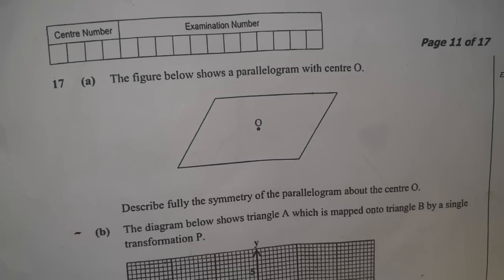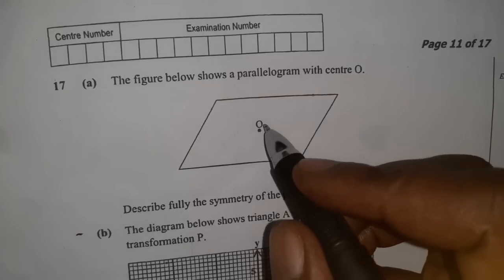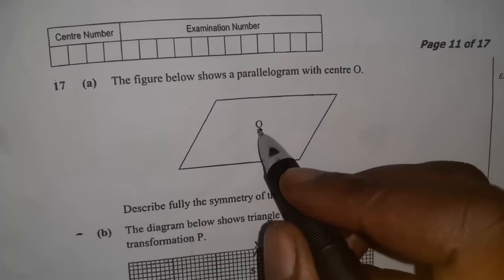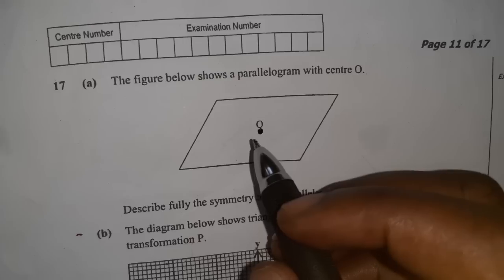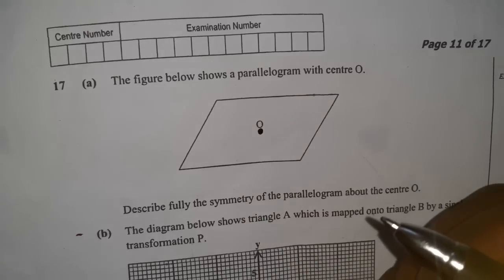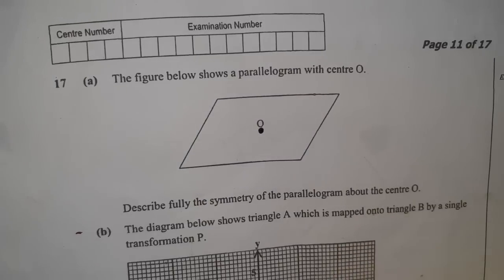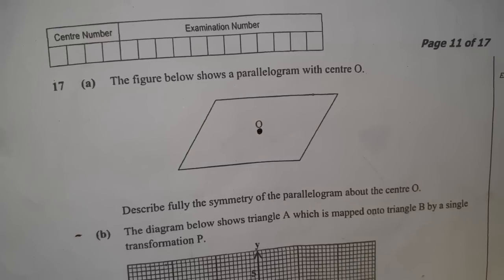So we come to question 17. And question 17A reads, the figure below shows a parallelogram with center O. Describe fully the symmetry of the parallelogram about the center. Okay, the center is here. Describe fully. So, in other words, what were we talking about here? We are talking about the order of rotational symmetry.